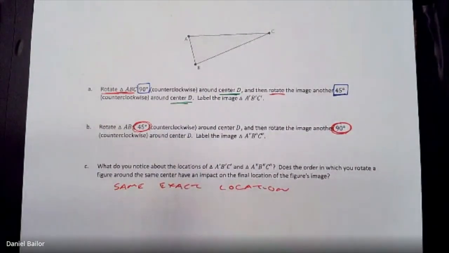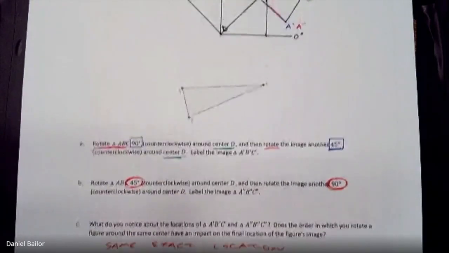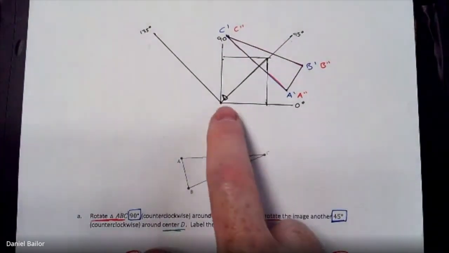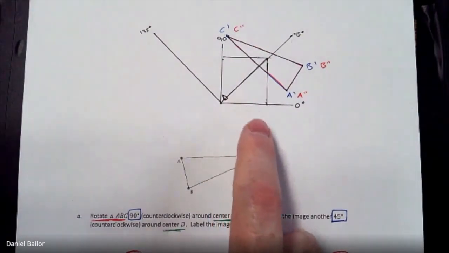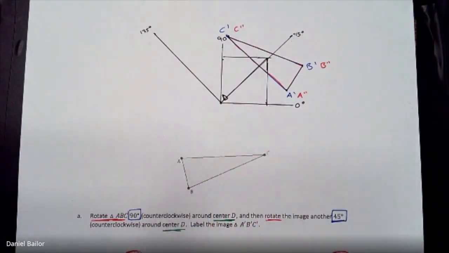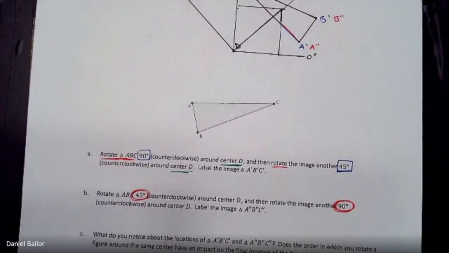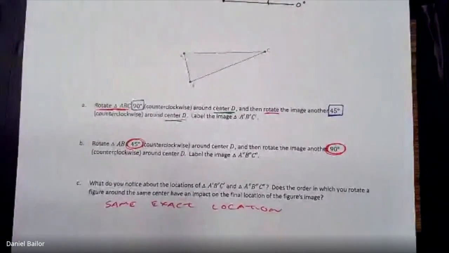And then, does the order in which you rotate a figure around the same center matter? You can see, because both triangles stopped in the same place, when we only have one center, the order does not matter. The order does not matter when there's only one center. So let's add that to our observed properties in our notes.